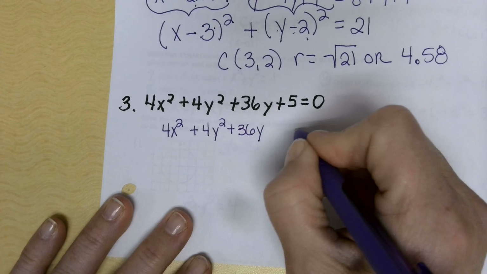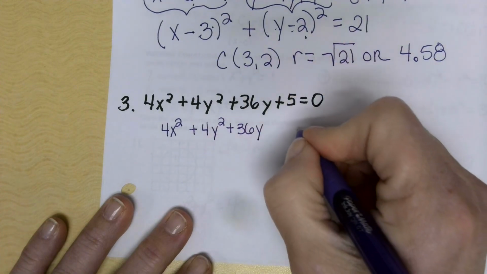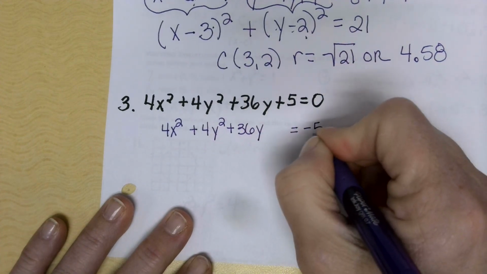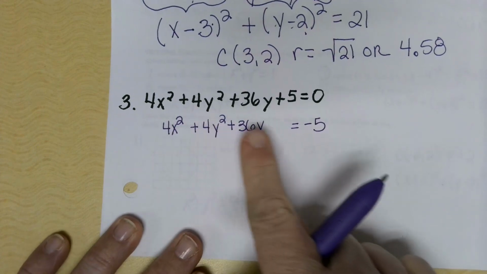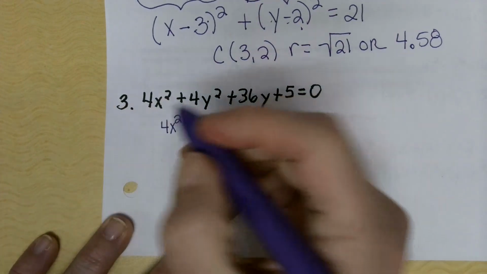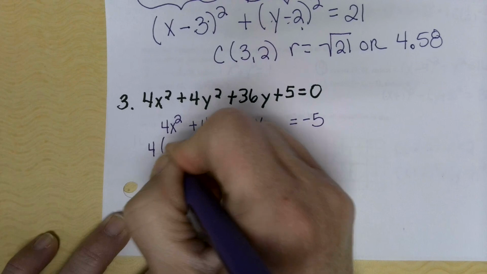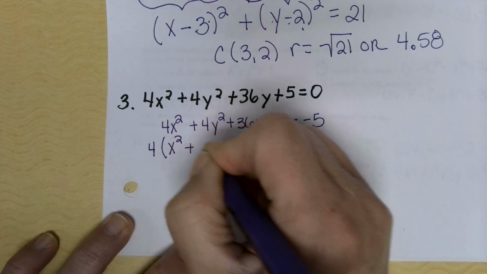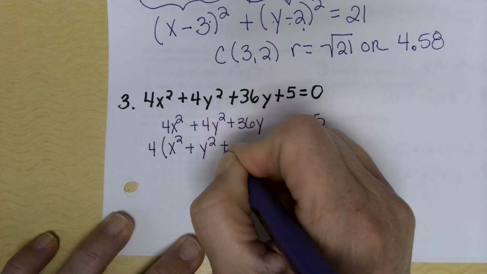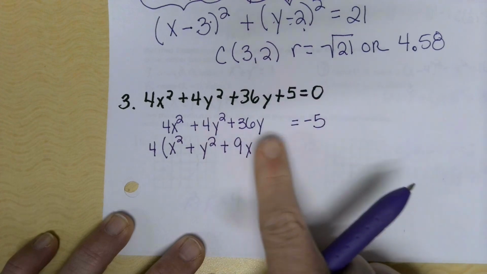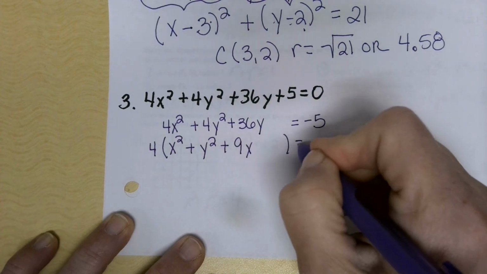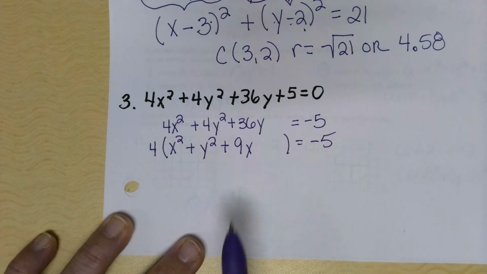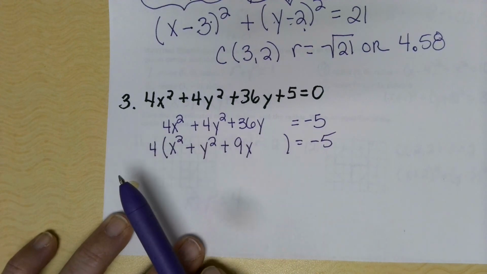And we're going to go ahead and leave a space, and we're going to move that negative 5 over to the right. Now, what do you notice about all 3 of these numbers? They are divisible by 4. Still leave your space. Okay, so what I've done is I factored out a greatest common factor of a 4.